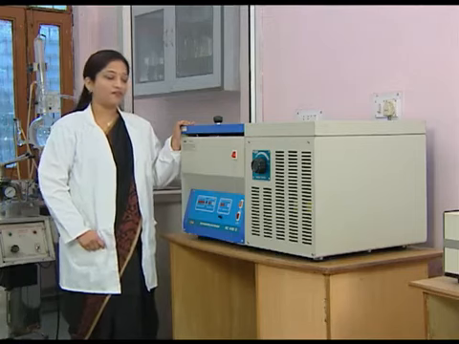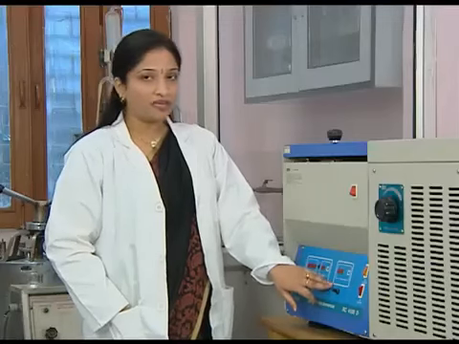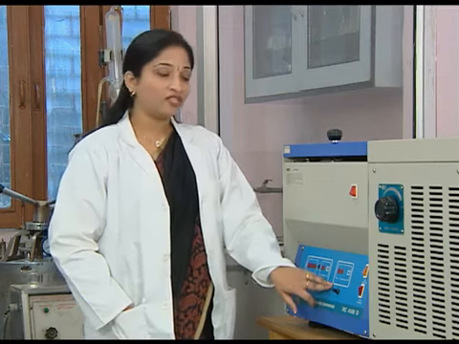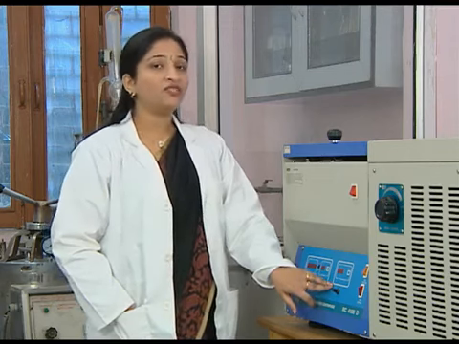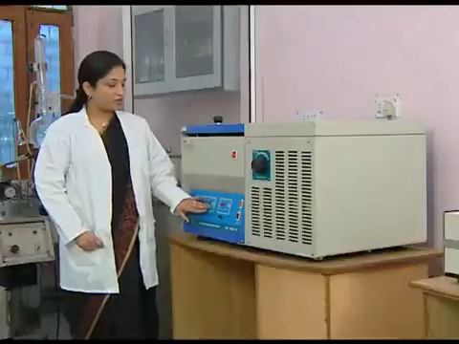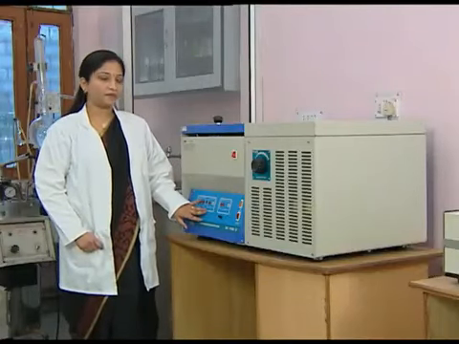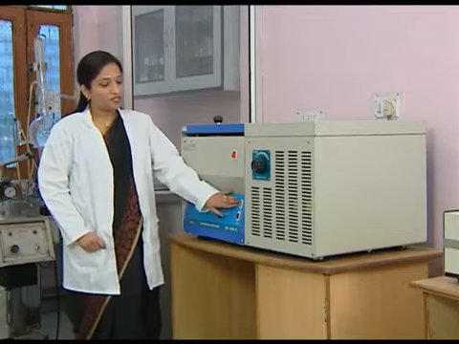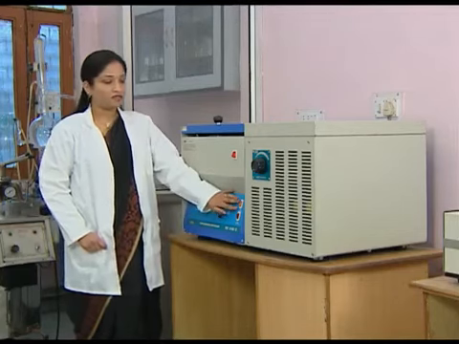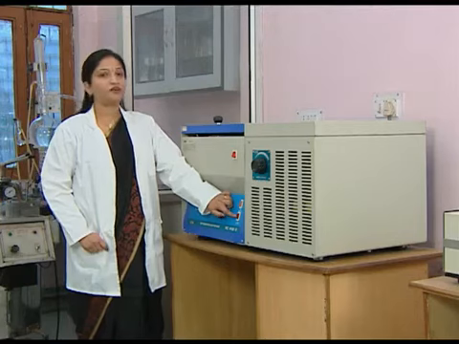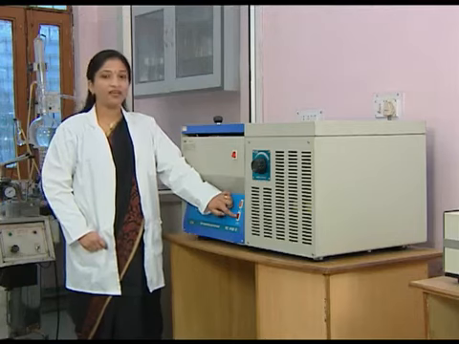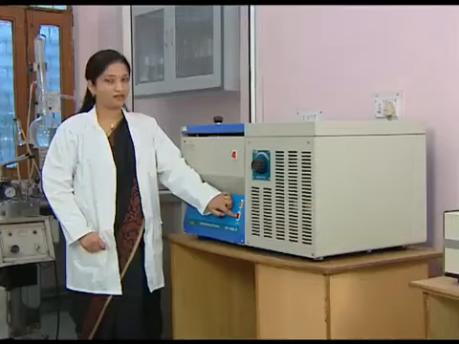You also have a temperature controlling unit where the temperature can be set according to the experiment, and you also have a system to control the time. You have a switch to put on the motor and you also have a switch to put on the brake. We apply the brake when we stop the centrifuge.